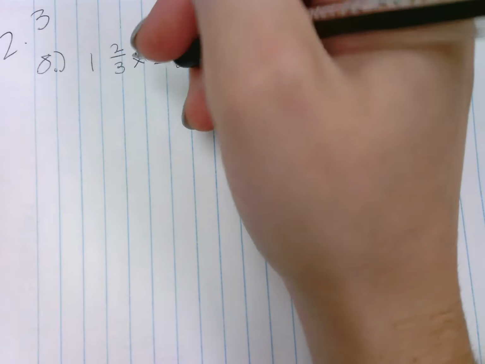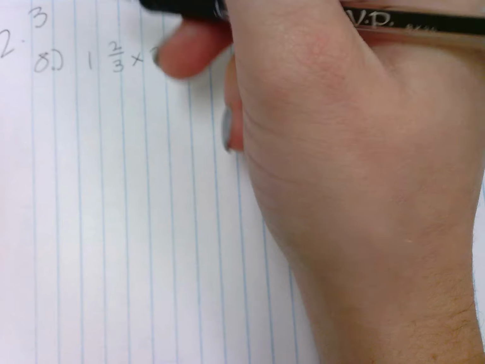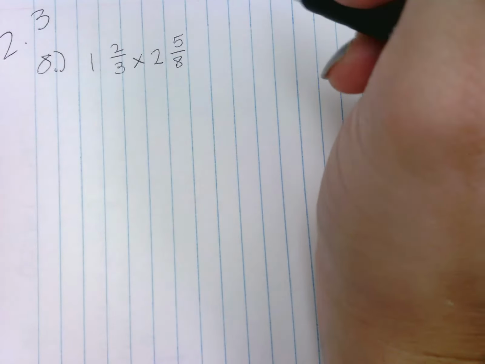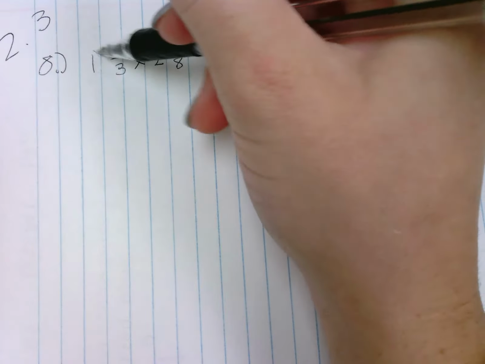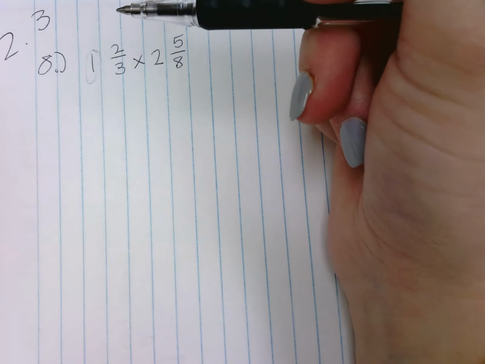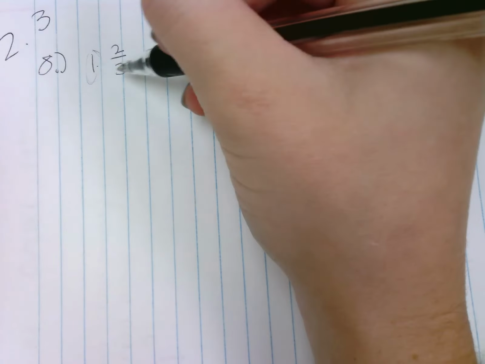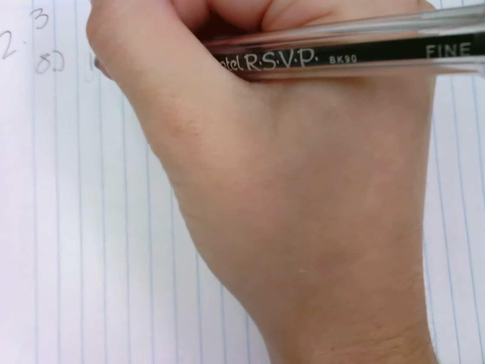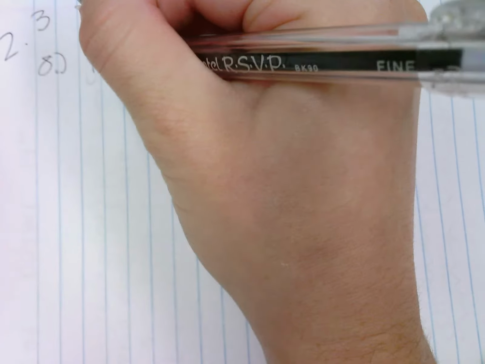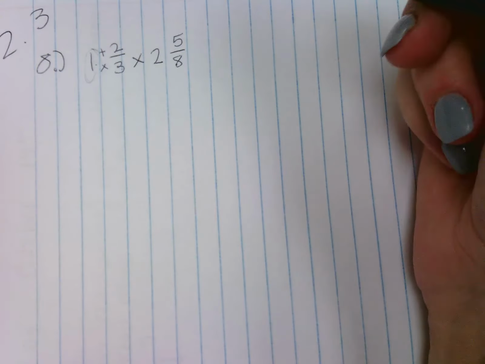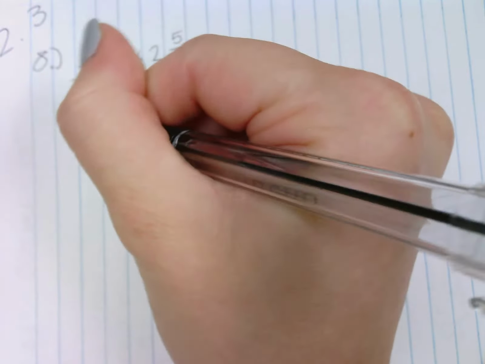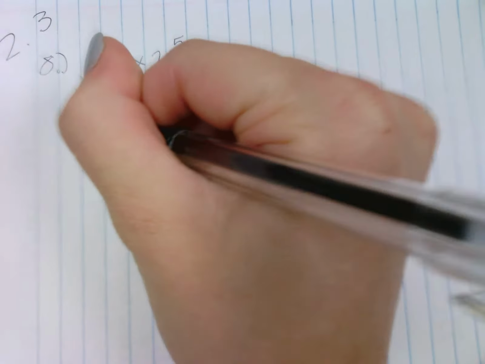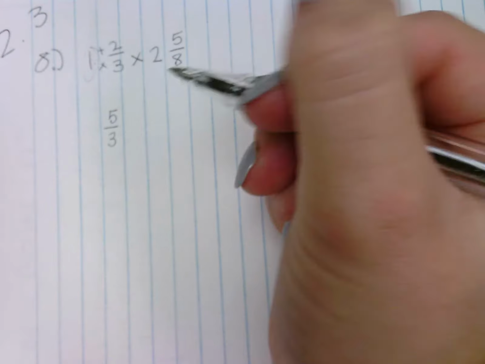So first, I want to make this into an improper fraction. Both numbers need to be made into an improper fraction because there's a whole number on the outside. They're a mixed number right now. So I would say, what is 1 times 3? That's just 3 plus, so this would be times, and plus 2. So 3 plus 2 equals 5. So 5/3. That's what that becomes.